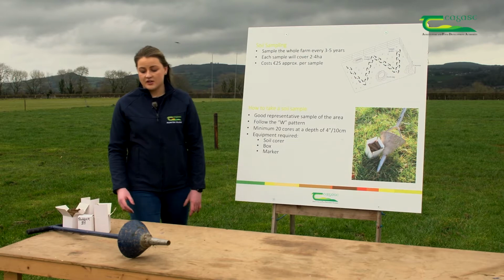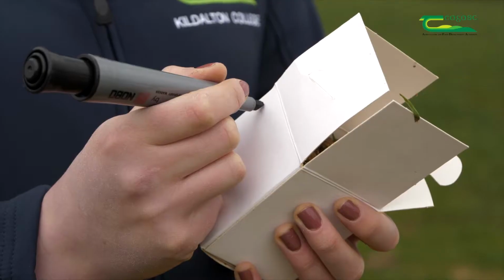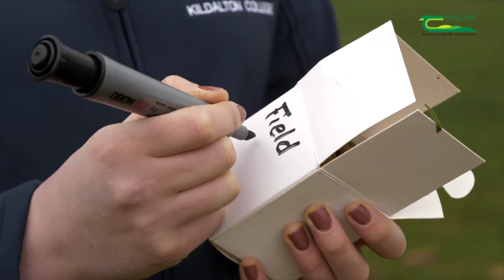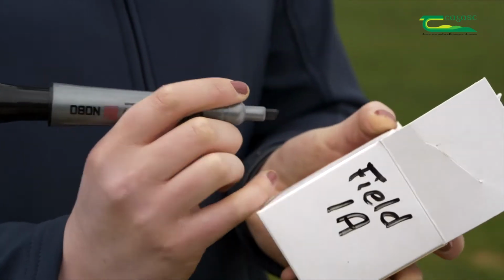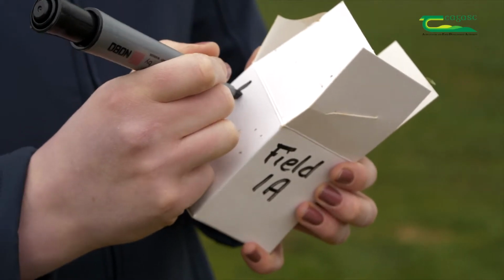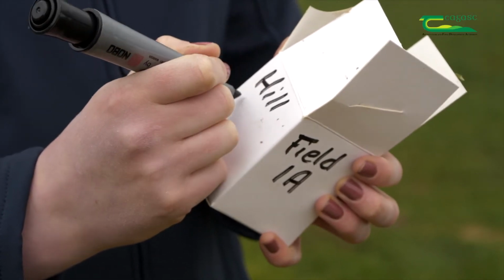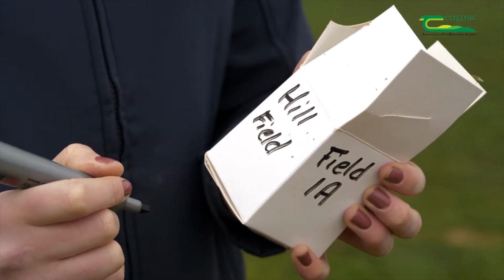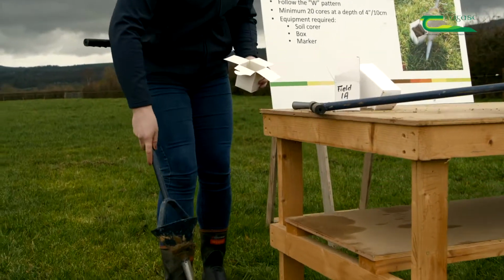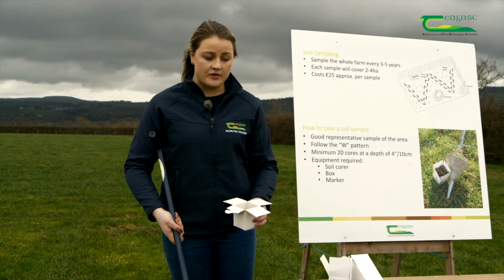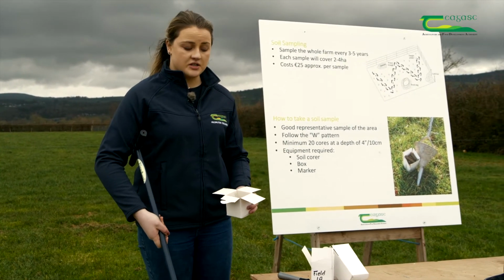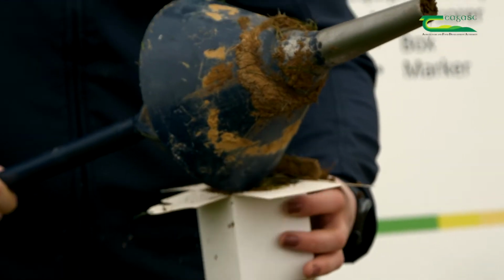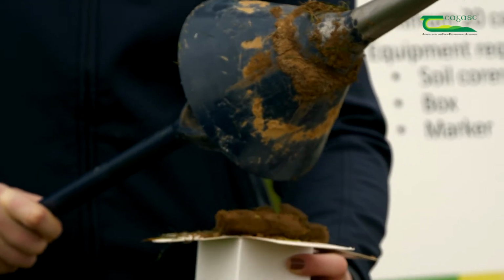When we've taken our soil samples, we'll fill them into a box. We will write the name of the paddock on the front of the box, making sure that the farmer knows these paddocks. It's a good idea to write the field name as well, such as hill field or low field, so the farmer recognises when the soil samples come back. So when taking your soil cores, you make sure that you have a full 20 cores in order to fill the box. It takes approximately 15 cores to fill the box. So you take a random sample of those 15 cores.